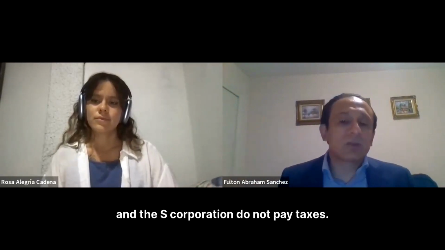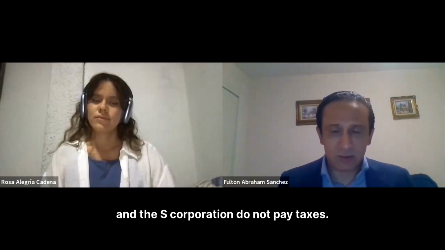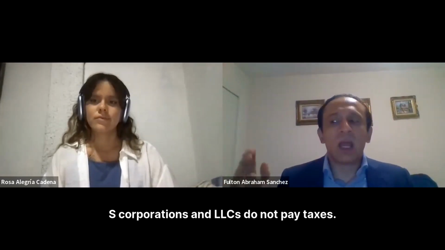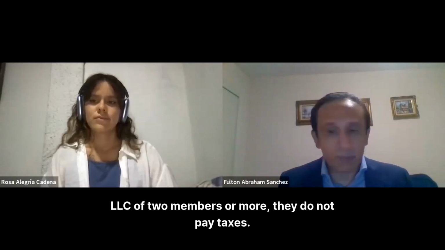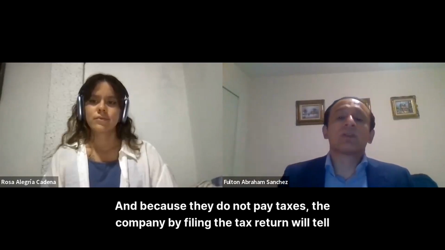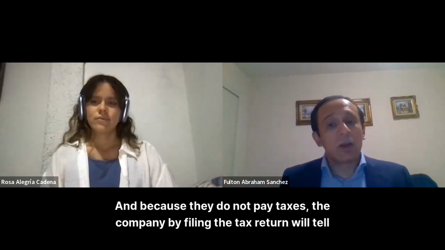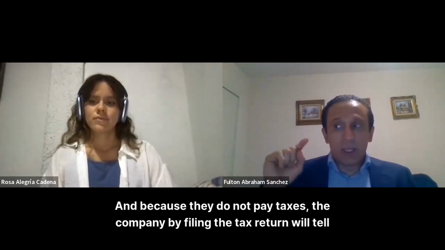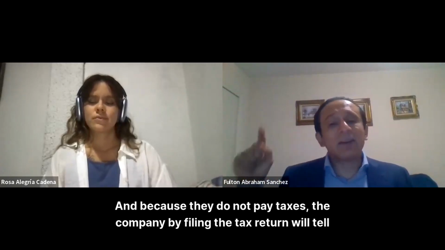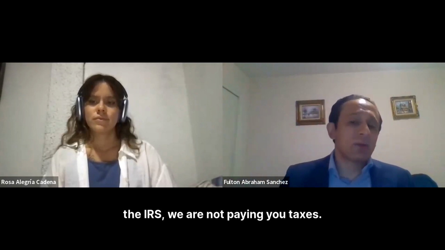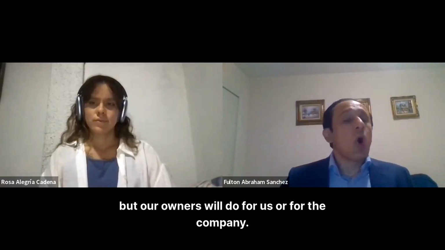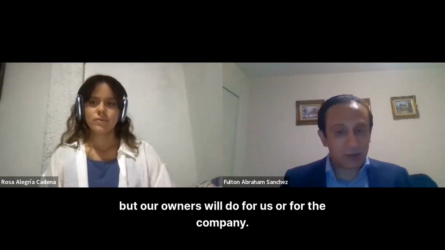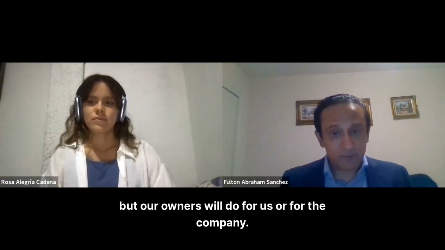And the reason that the K-1 is given to the owner of the company is because the LLC and the S corporation do not pay taxes. LLCs of two members or more do not pay taxes. And because they do not pay taxes, the company, by filing the tax return, will tell the IRS, we are not paying you taxes, but our owners will do it for the company.